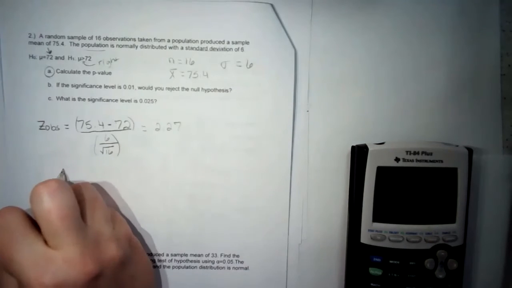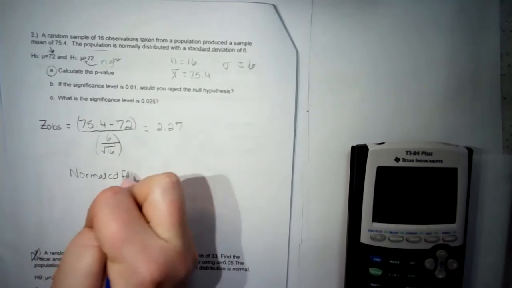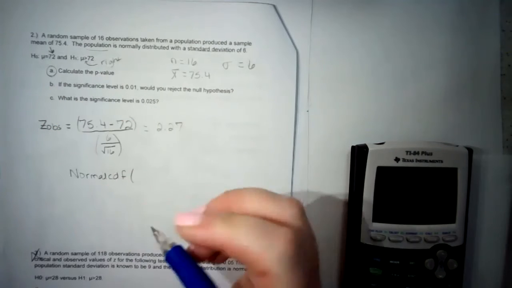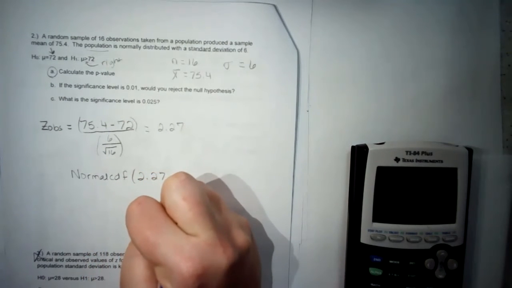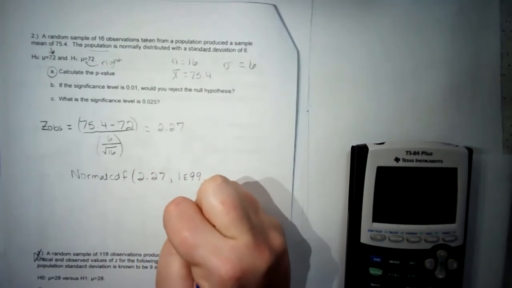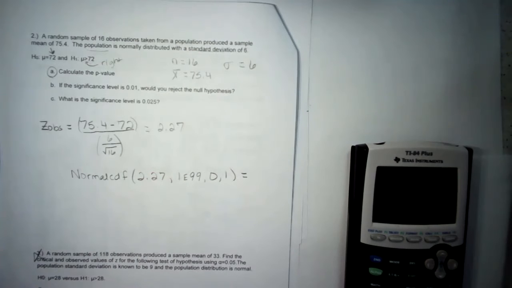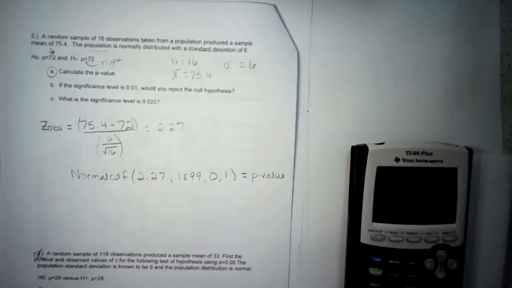So here we go. We're going to do normal CDF. Okay. We have a right-tailed test. So Z observed is our lower bound. Positive infinity is our upper bound. 0, 1. Okay. And this is going to give me my p-value.